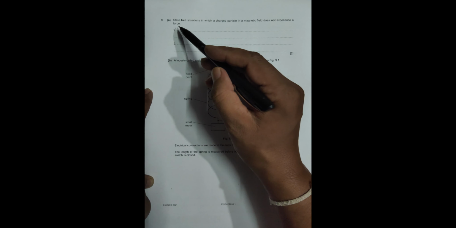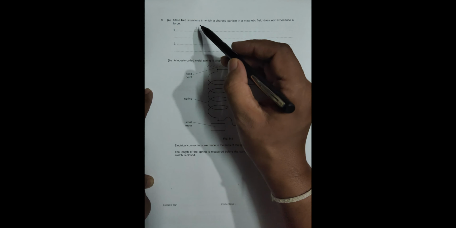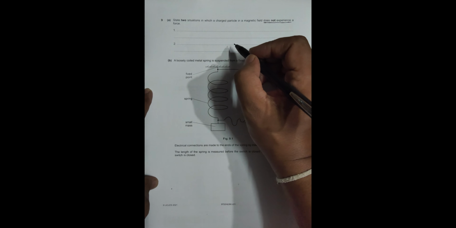Hello folks, this is the 2021 May June paper 42, question number 9. This question is concerned with the chapter on electromagnetic induction and the magnetic field. Part A asks us to state two situations in which a charged particle in a magnetic field does not experience a force. We know that a charged particle in a magnetic field does experience force, but it asks for two situations in which it doesn't.